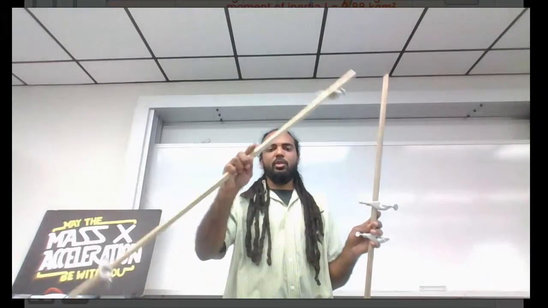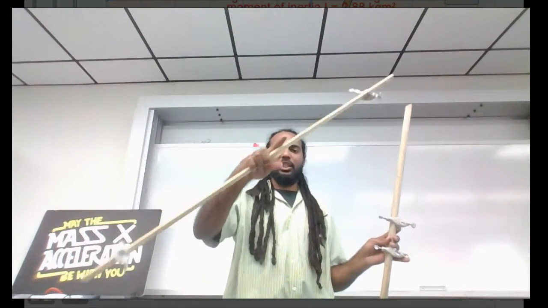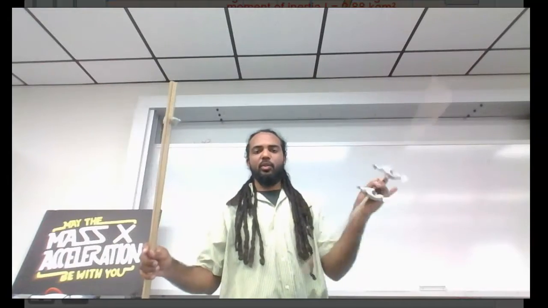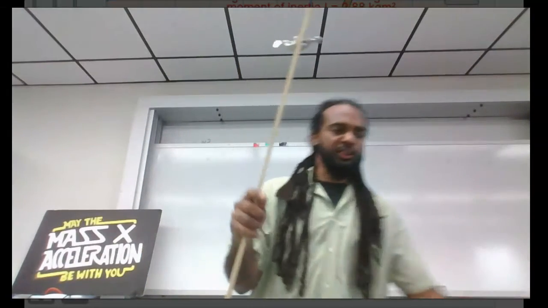So if we have two objects, they have the same mass, but this one is much more difficult to get to start or stop turning compared to this one. So this has greater rotational inertia.